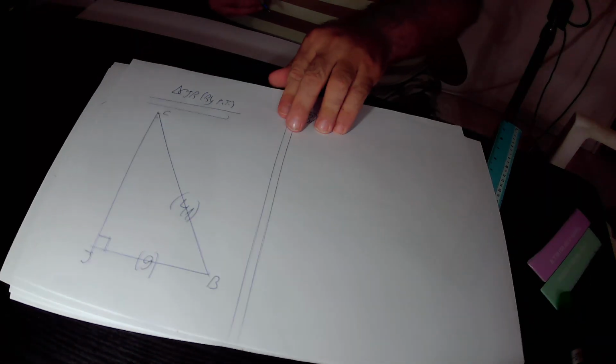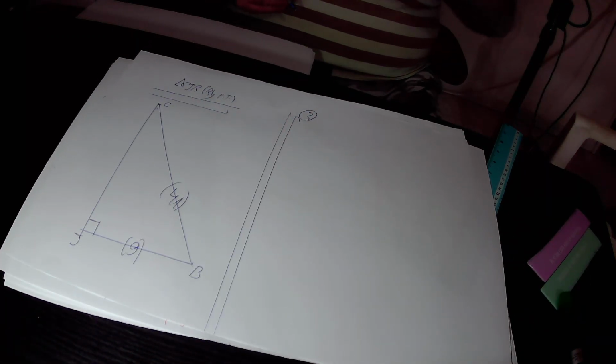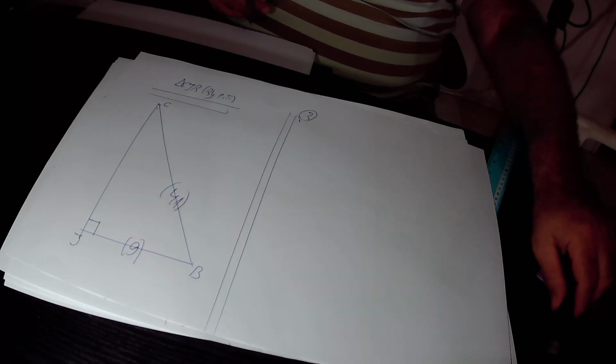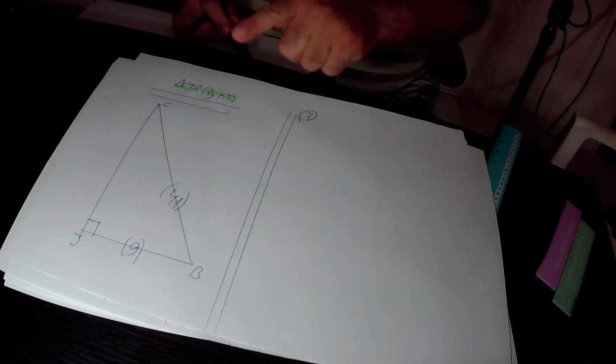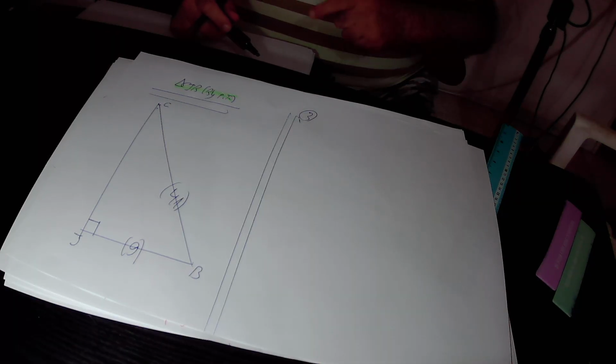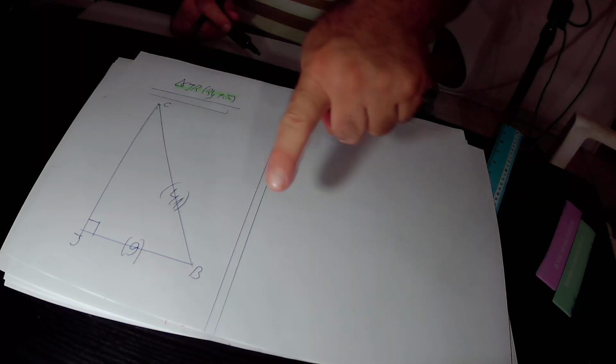This is the right triangle CJB that I call from the original drawing. In this right triangle CJB, according to the Pythagoras theorem, CB squared, the square of the hypotenuse, equals CJ squared plus JB squared.